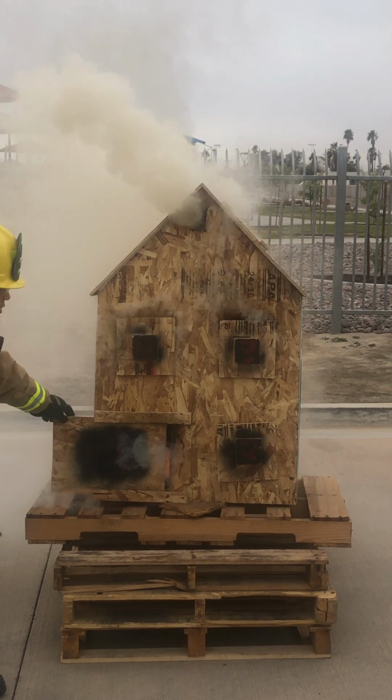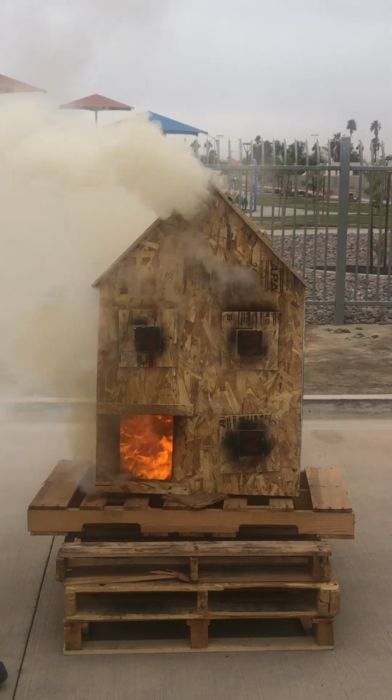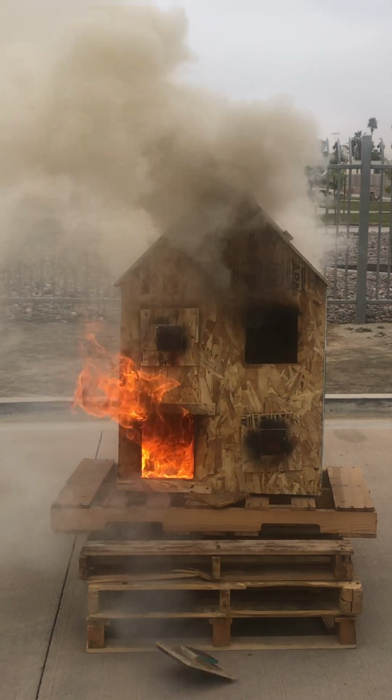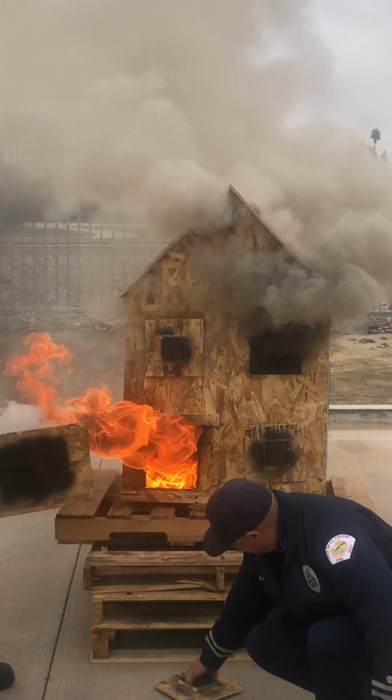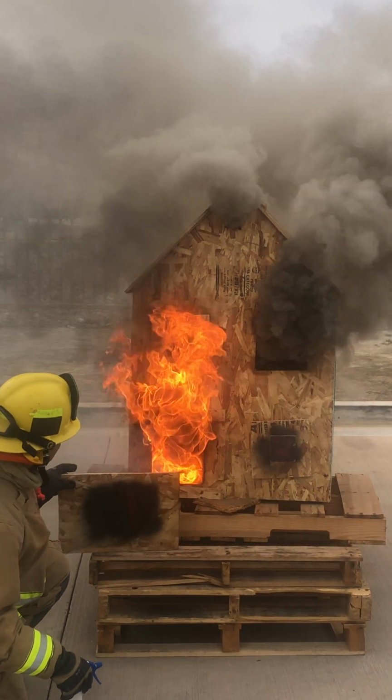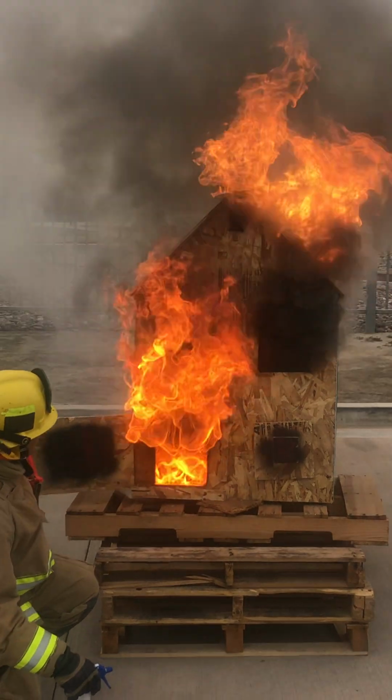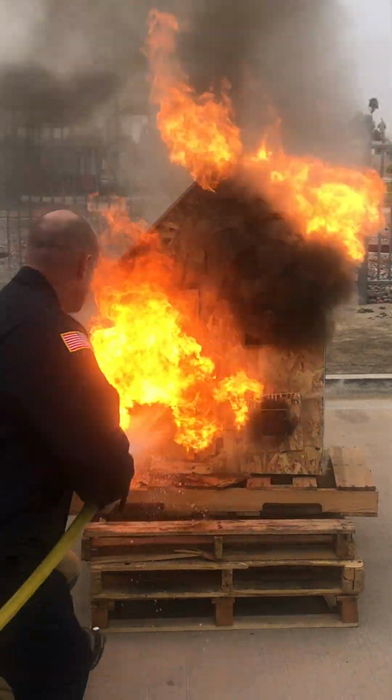Open it. You can hear it. Ready? Yeah, watch it. Exploded. Nice. If you would have had the guy in the car, I think the guy would have ended up through the garage. Put some water on it.